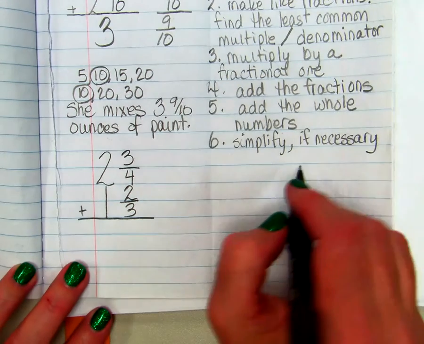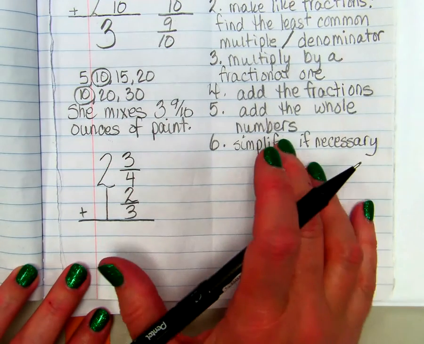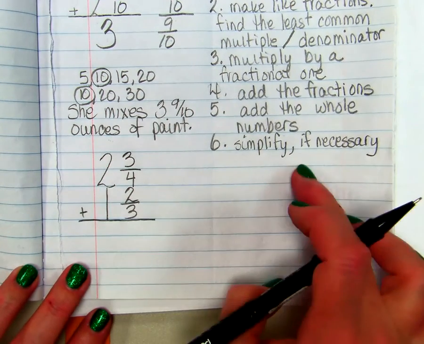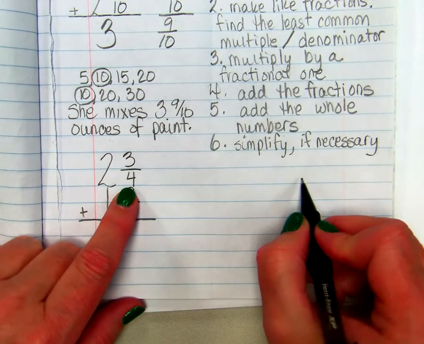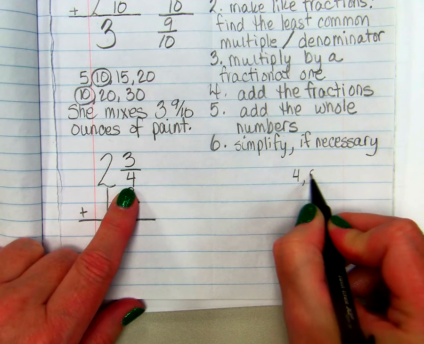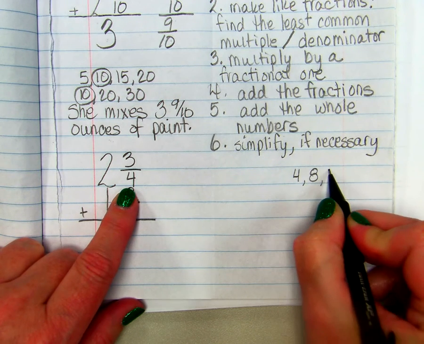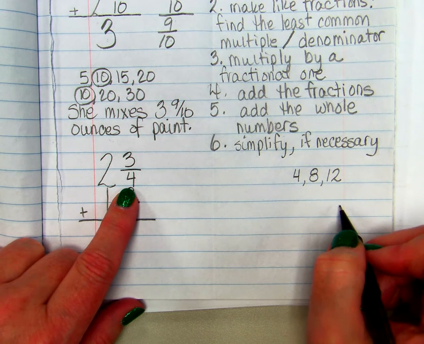All right, let's come over here to the far right side. I know this is our note-taking side, but we are done taking notes, so let's go ahead and use this space up over here. So the multiples of 4. 4 times 1, 4. 4 times 2, 8. 4 times 3, 12. That might be enough.